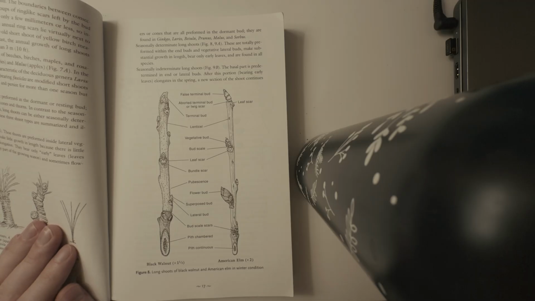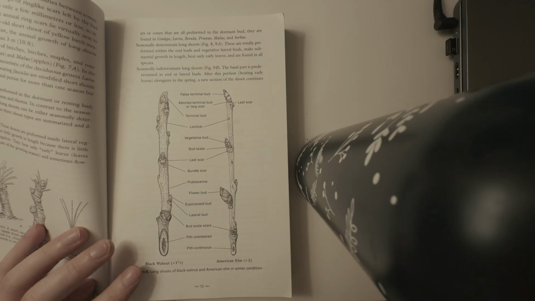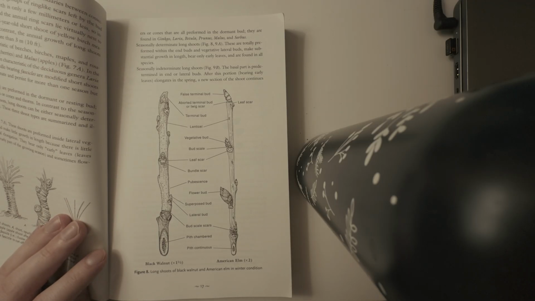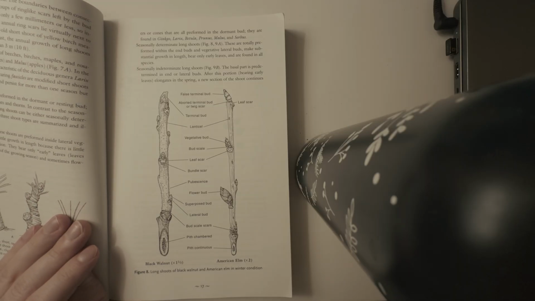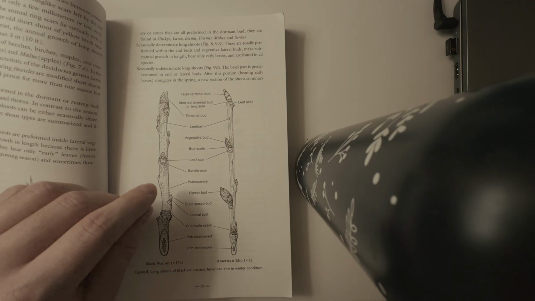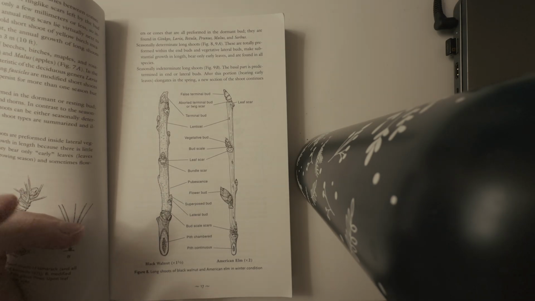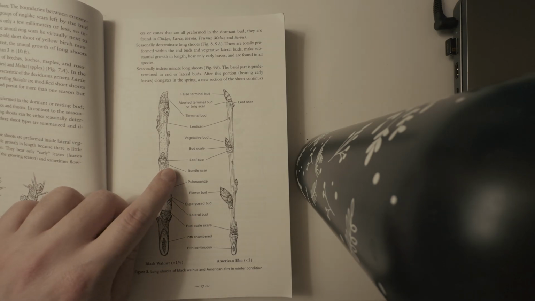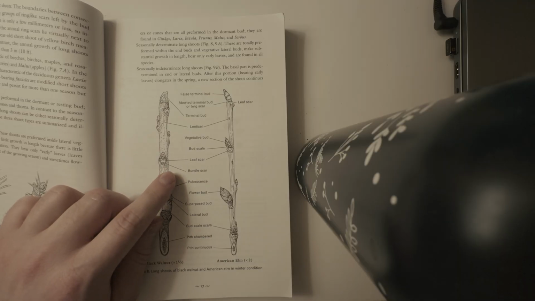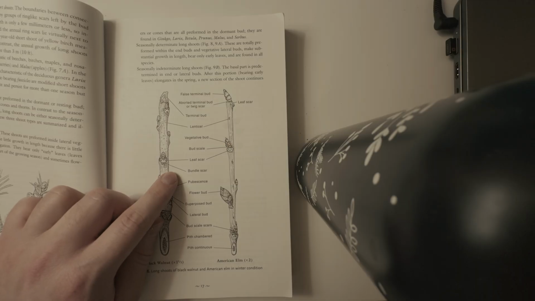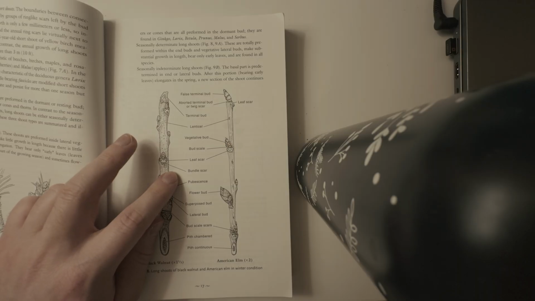So let's look at the image on the left first, which is the black walnut. The black walnut possesses several characteristics during the wintertime that allow you to identify it without the presence of leaves. For instance, one of the most helpful traits specifically on the black walnut is the bundle and leaf scars. So this is what occurs after the leaf has detached or fallen from the twig or shoot during the autumn or winter.